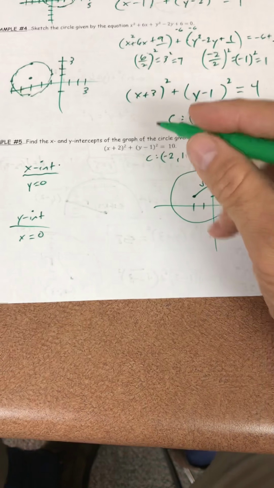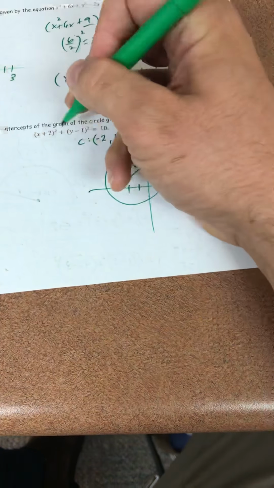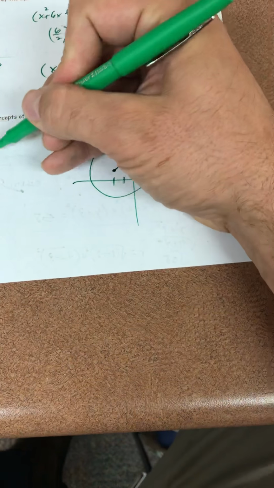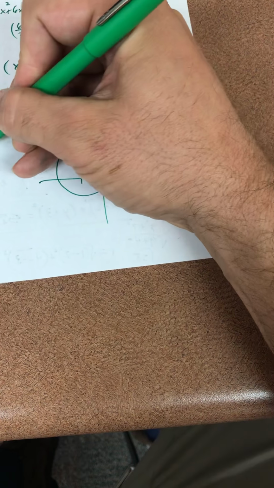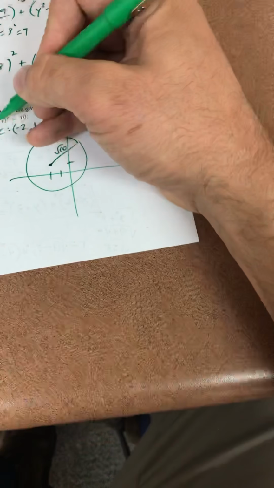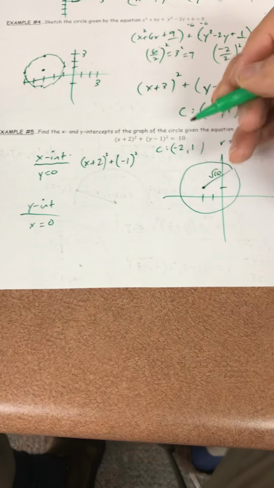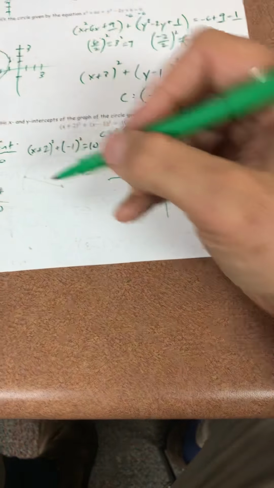Okay, so we're just going to take that equation, plug in 0 for the y to find the x-intercept. So we get x plus 2 squared plus negative 1 squared, because y was equal to 0, is equal to 10. We need to solve that equation to find our x-intercept.